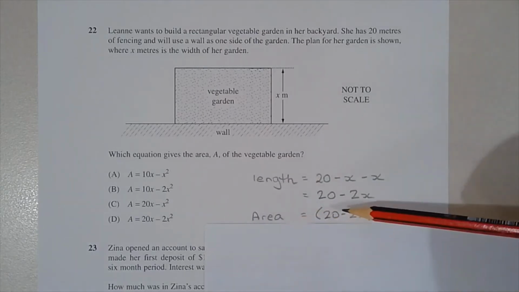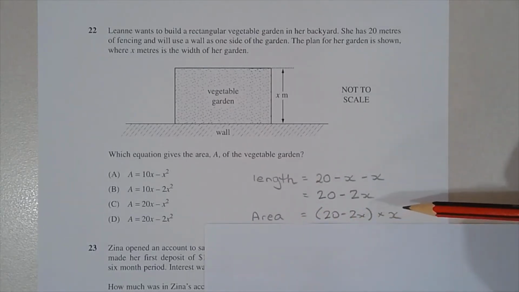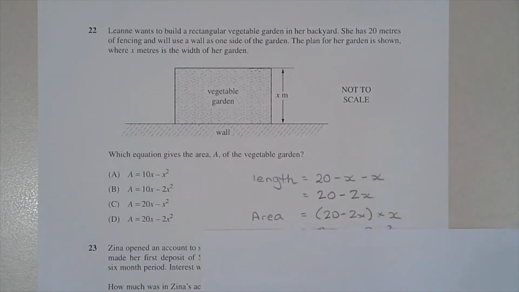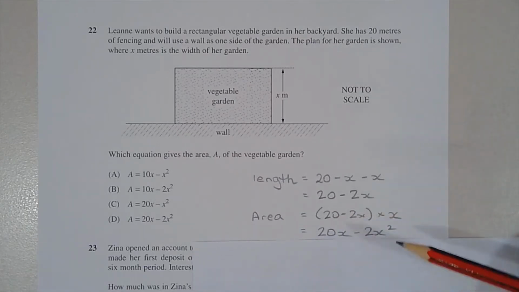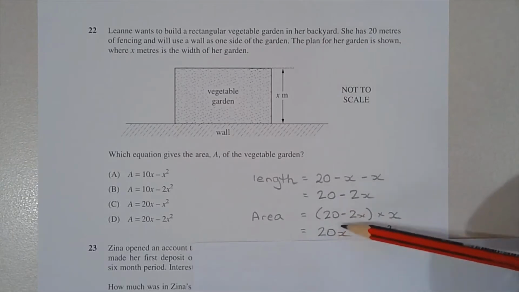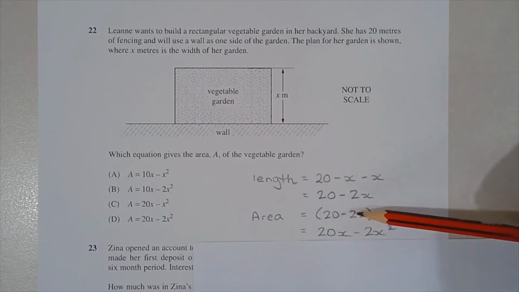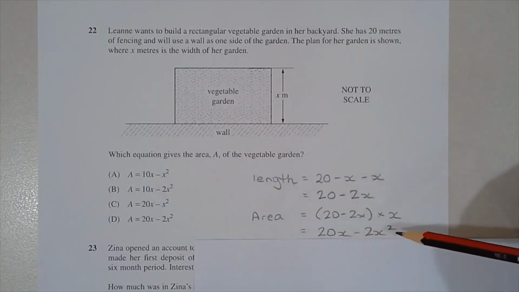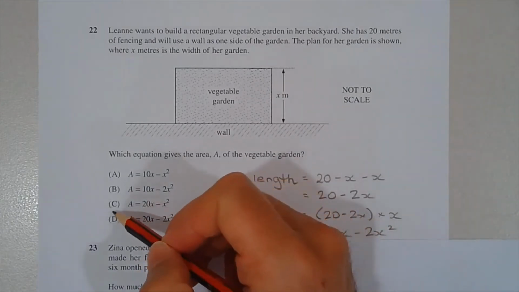So area is equal to (20 minus 2x) multiplied by x, and expanding the brackets, so multiplying the x by each of the terms inside the bracket, we have x times 20 is 20x, and x multiplied by negative 2x is negative 2x squared. So the expression for the area of this vegetable garden is 20x minus 2x squared, which is option D.